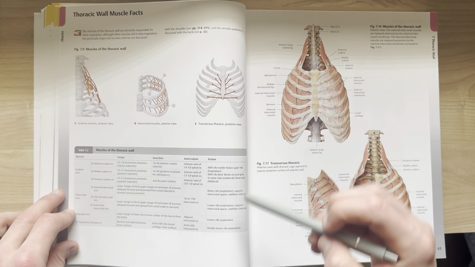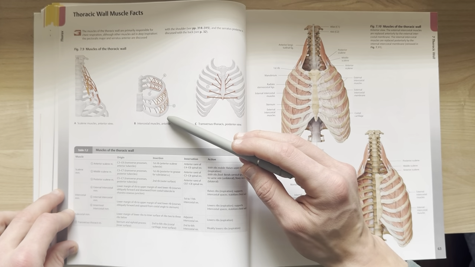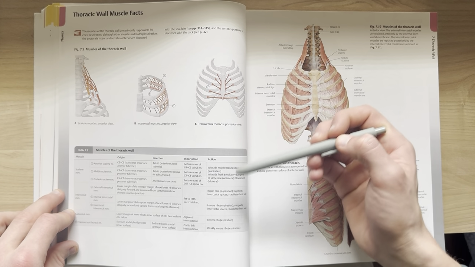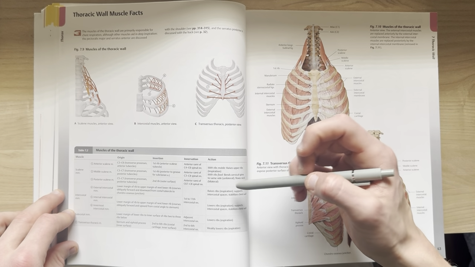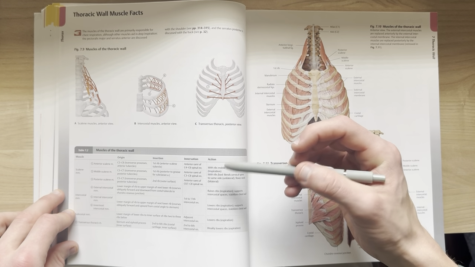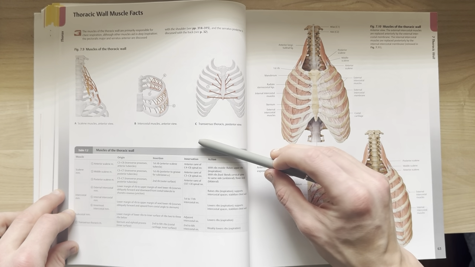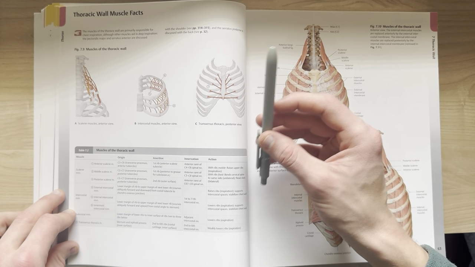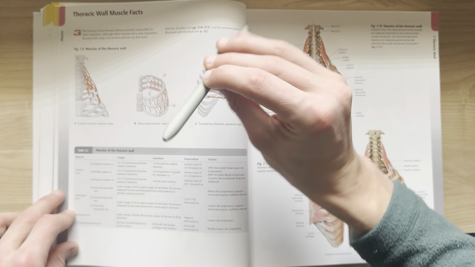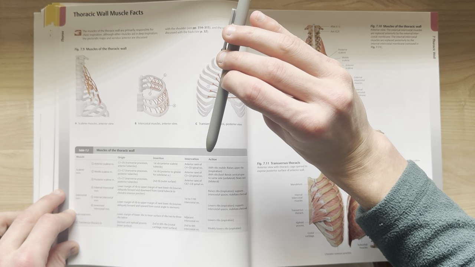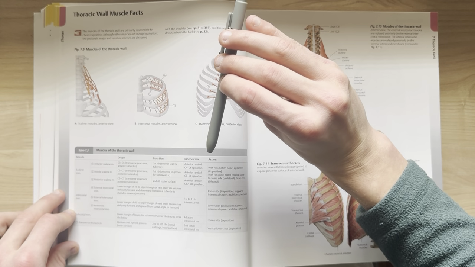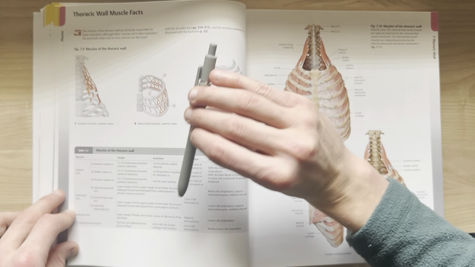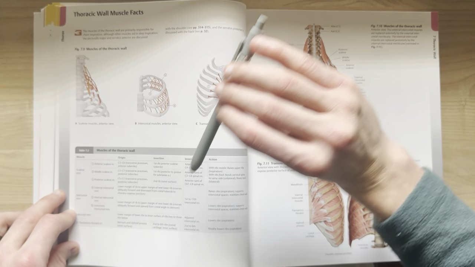Same type of innervation, but these, in comparison to the external, are going to actually lower the ribs for expiration, supports intercostal spaces, and stabilizes the chest walls. So external is going to raise the ribs, and then the internal and the innermost are going to work against that action for expiration to lower the ribs and push that air out.